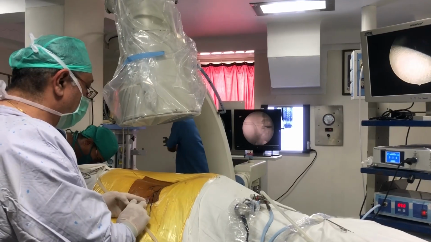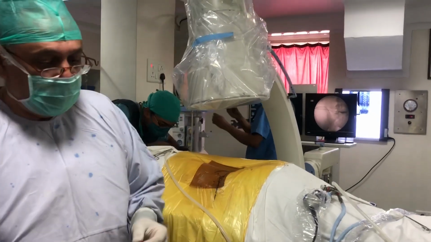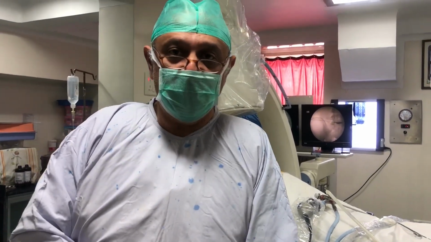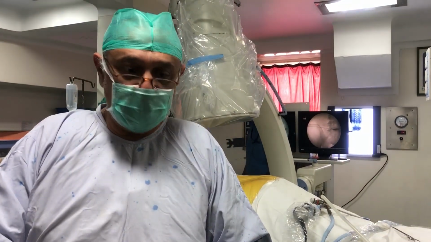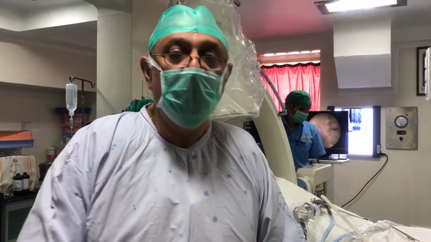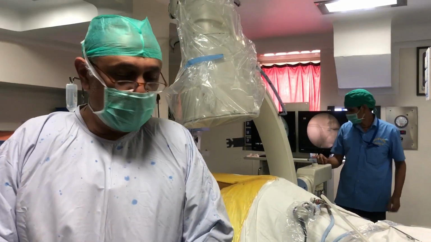Since it's a positive and provocative discography with the dye leaking into the canal, we will now be proceeding with our regular endoscopic decompression of the spine. We will be visually identifying the annular tear, removing all the nuclear material from it, and doing an annuloplasty. Thank you very much.